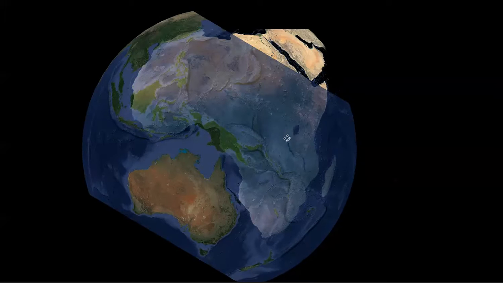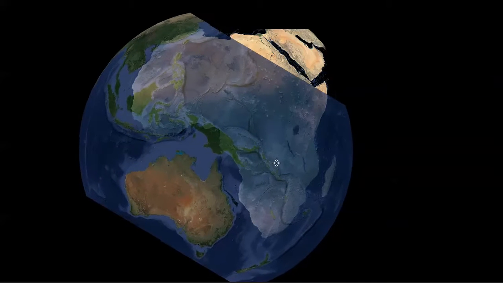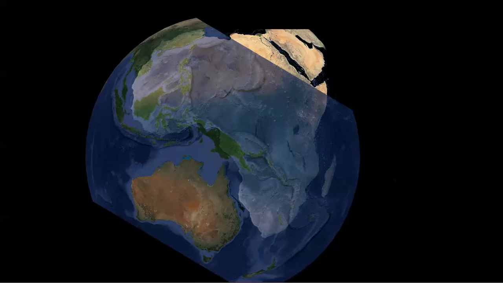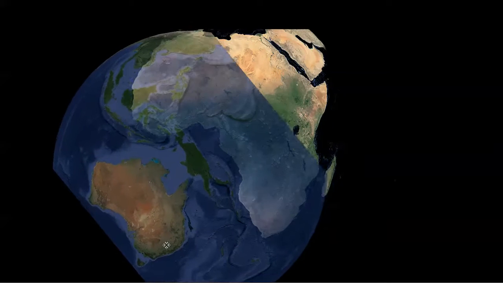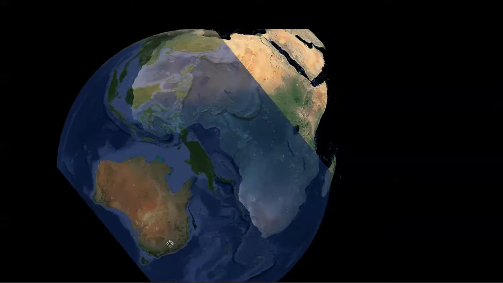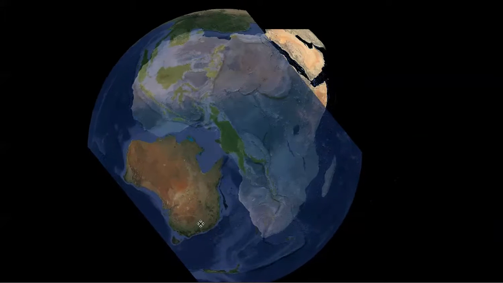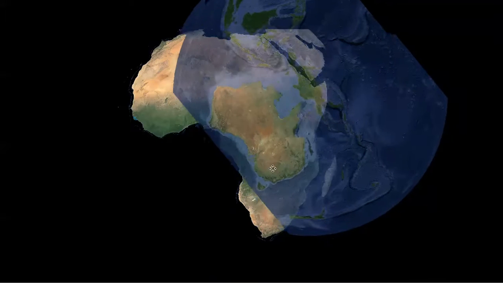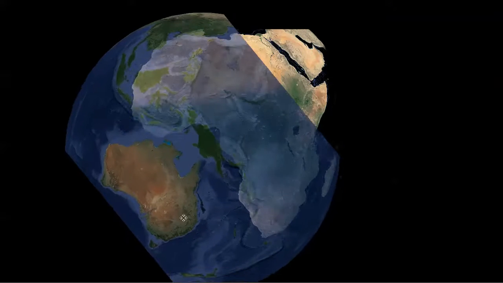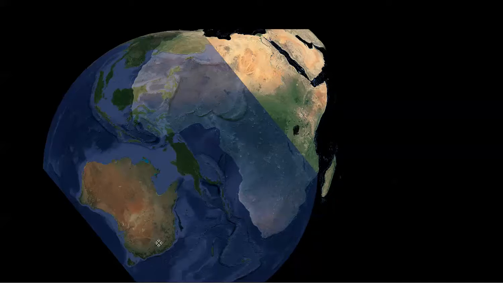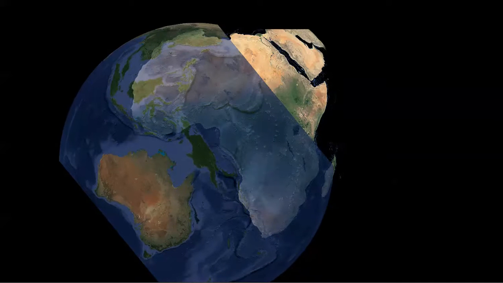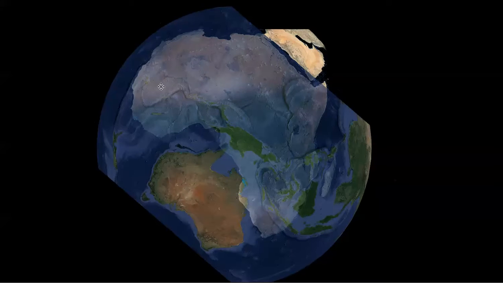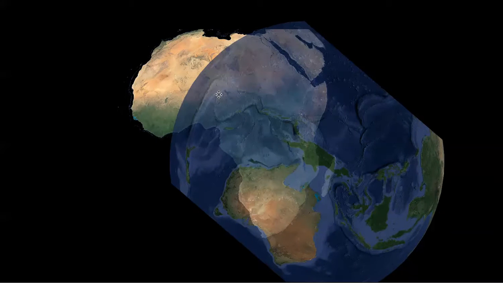You see if this is rotating. The Eye of Sahara. This is what made the Eye of Sahara.